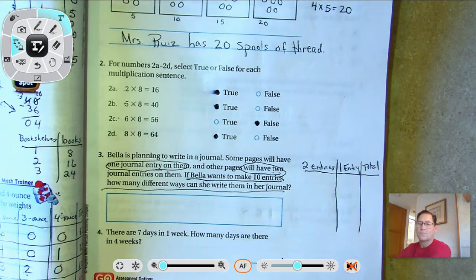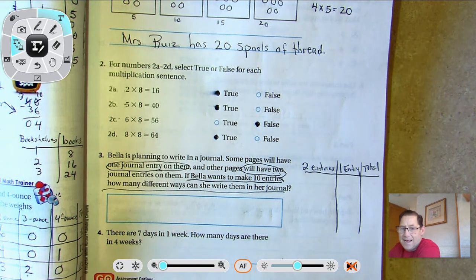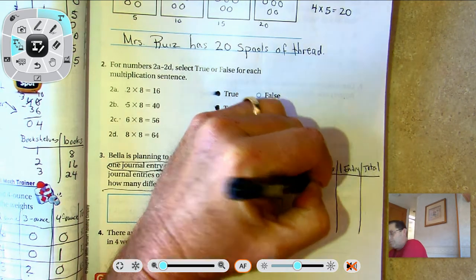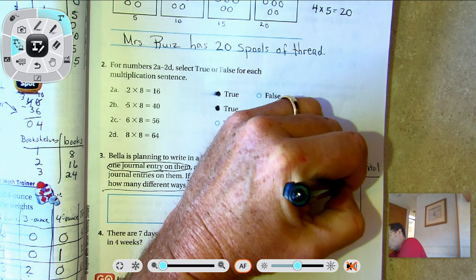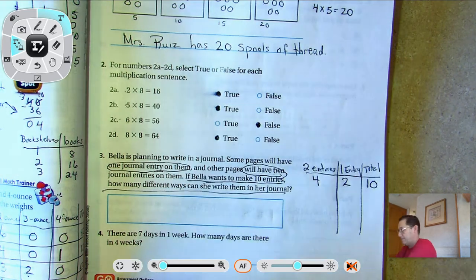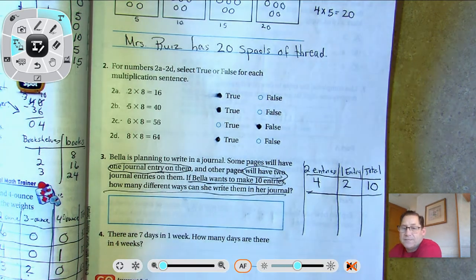All right. So I can't have 5 pages of 2 because it says some pages will have 1 and others will have 2. So the most pages I can have with 2 entries would be 4. If 4 times 2 is 8, how many more can I put? How many pages can I put for 1 entry? I can put 2 pages of 1. Okay, 4 times 2 is 8, plus the 2 pages of 1 gives me a total of 10.